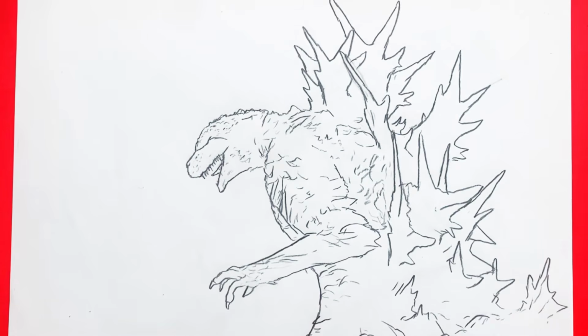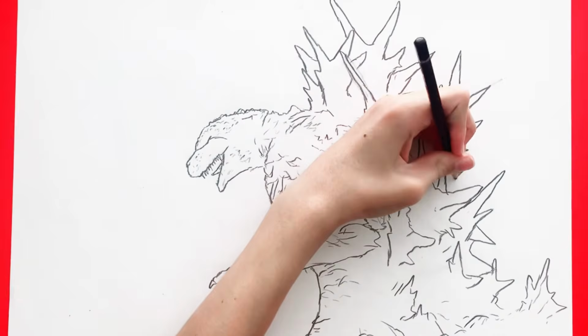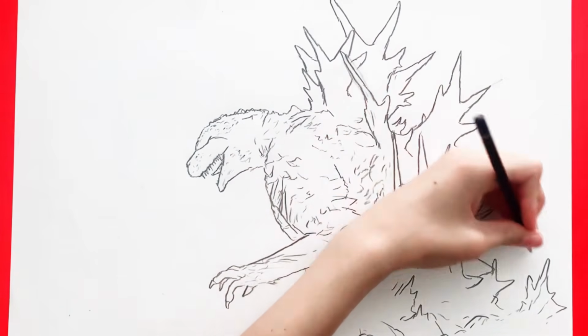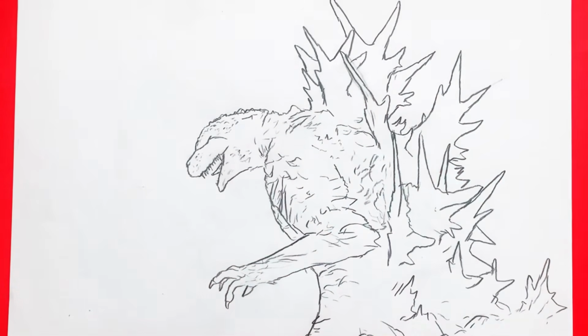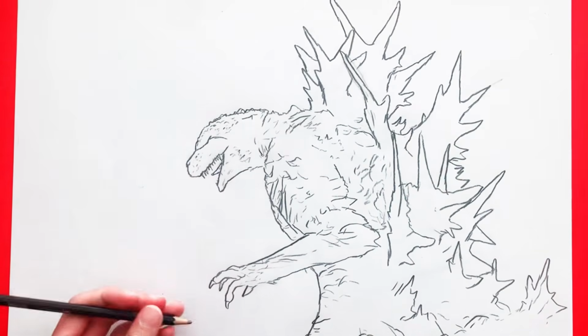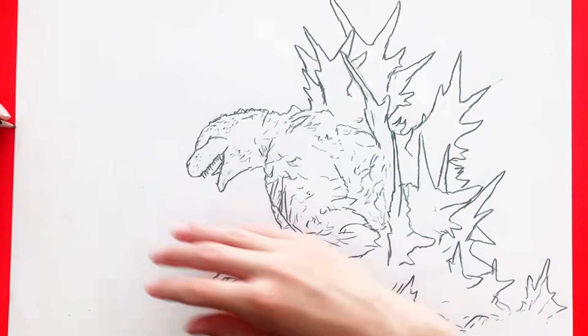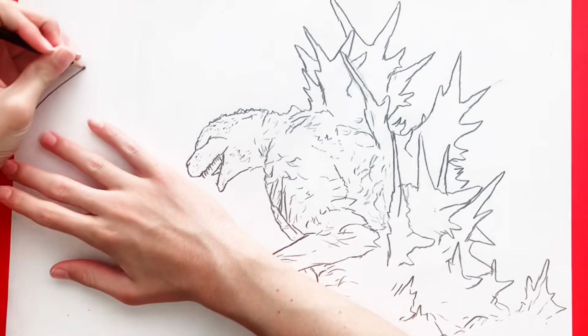So, just like that. And there's not many things left. The last thing there really is, is the tail. So, the tail's gonna be all the way up here.